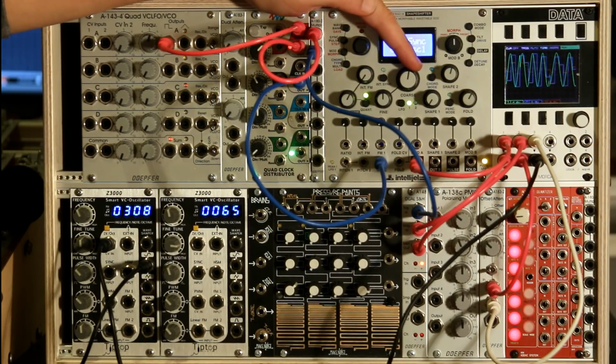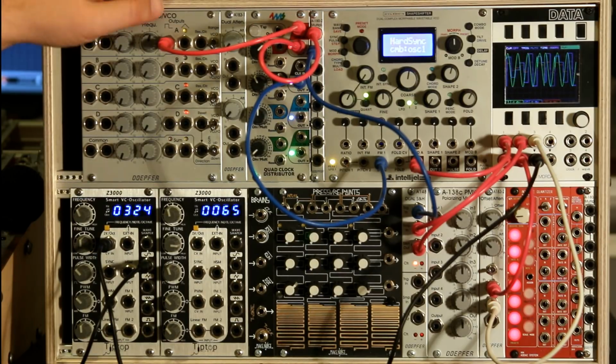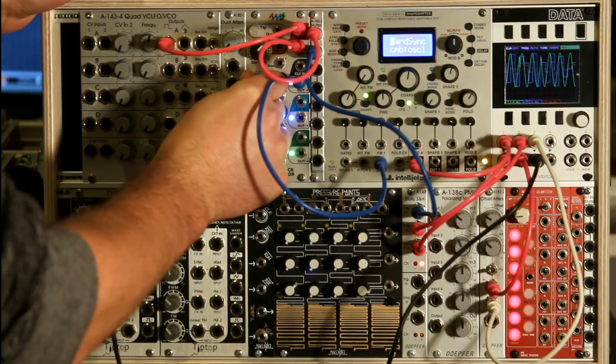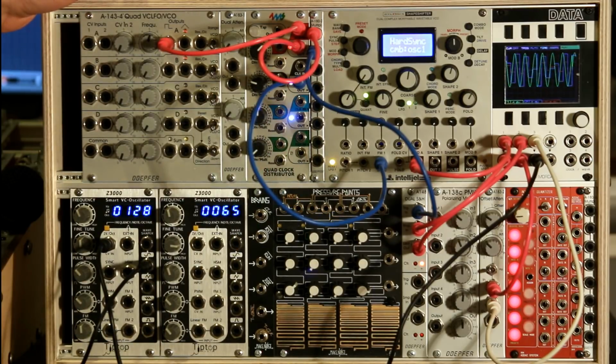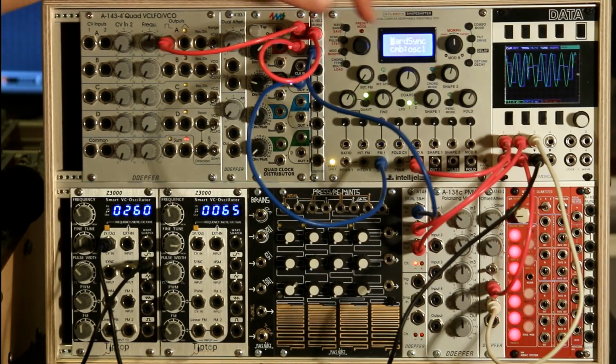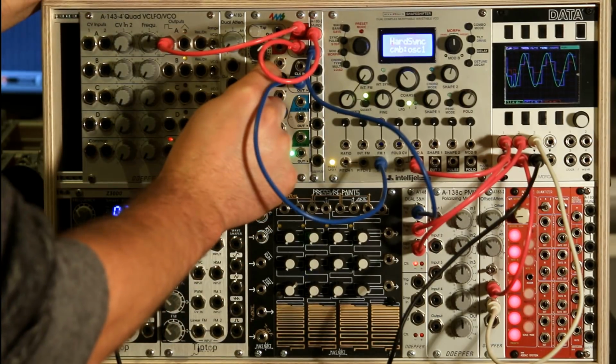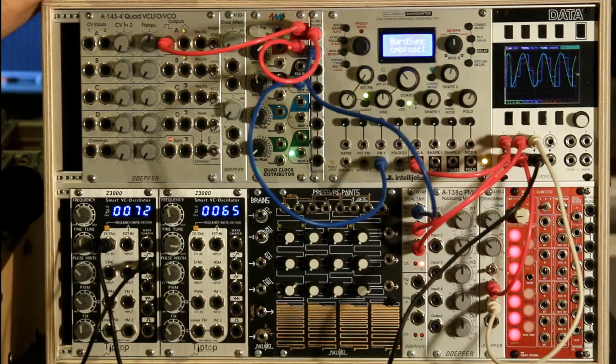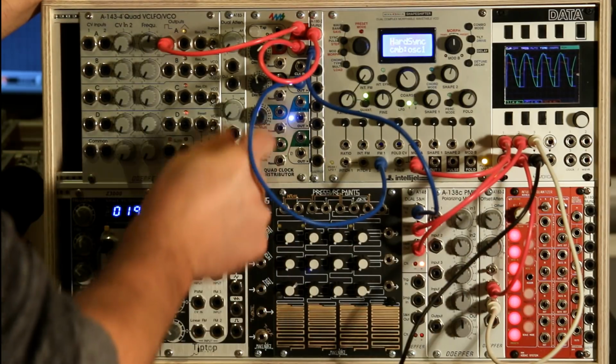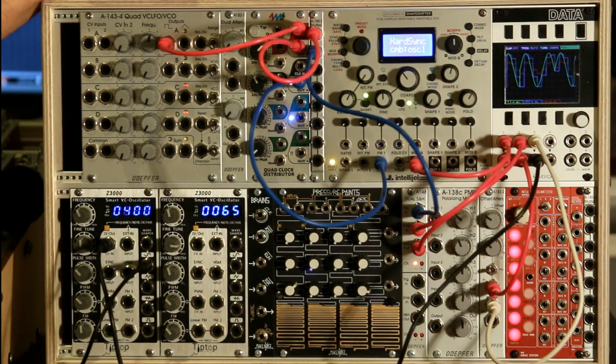Now we can quickly test a huge amount of different sequences simply by modifying the LFO frequency and adjusting the range using offset and attenuator. Notice how pitch values now remain consistent on every repeat.